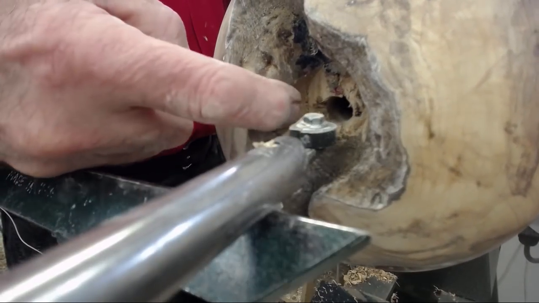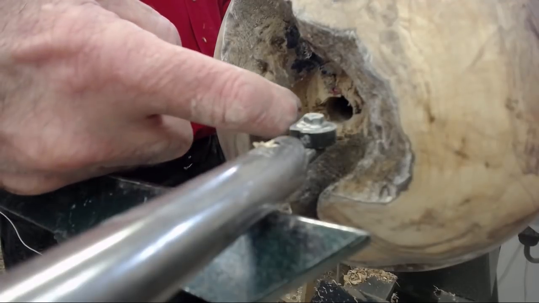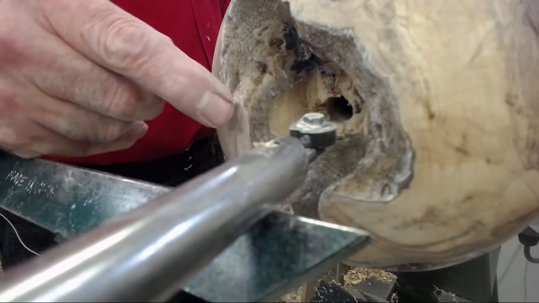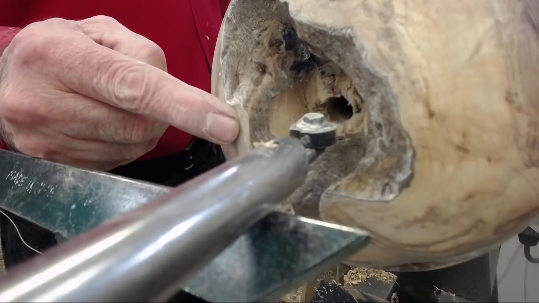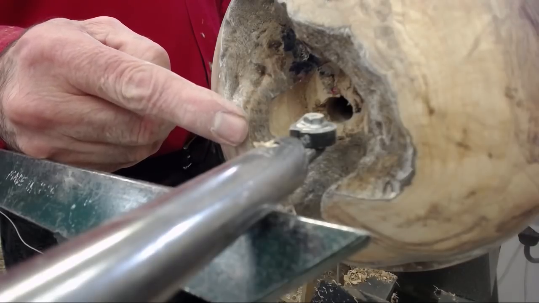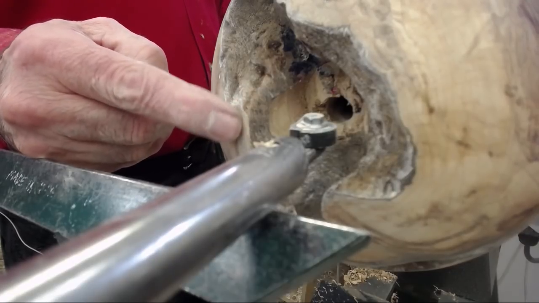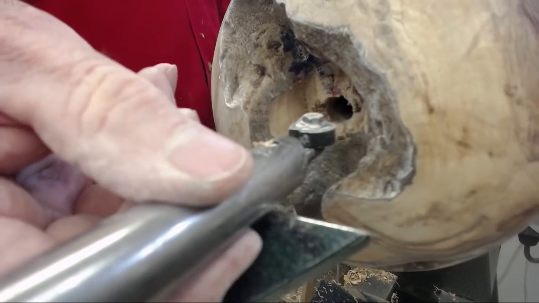See those first few cuts I took there from a different angle. Now we can see inside a little bit. So this is my smallest diameter, a little area of the natural edge that I want to protect, and I'm just coming inside of it.